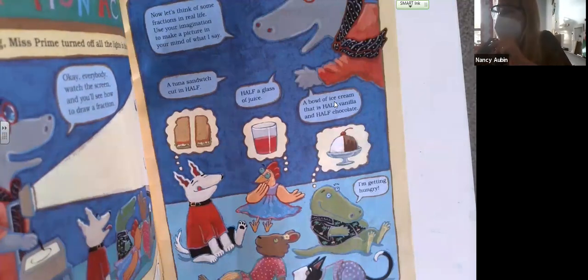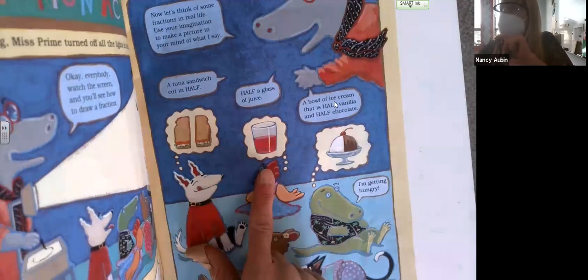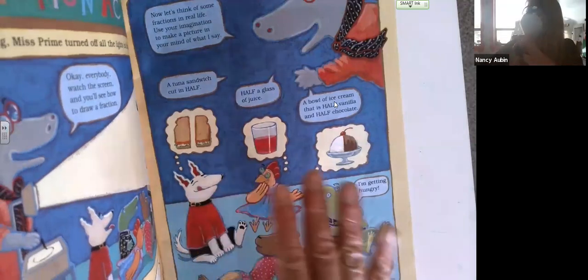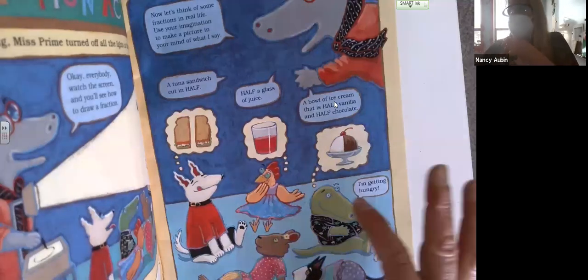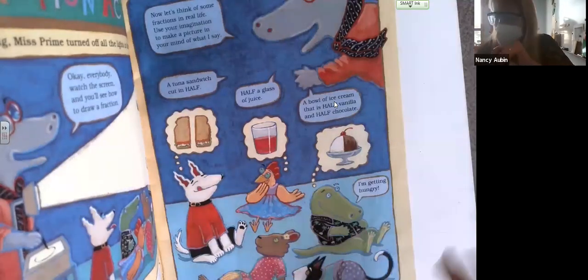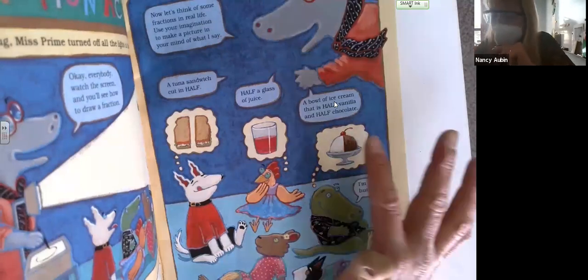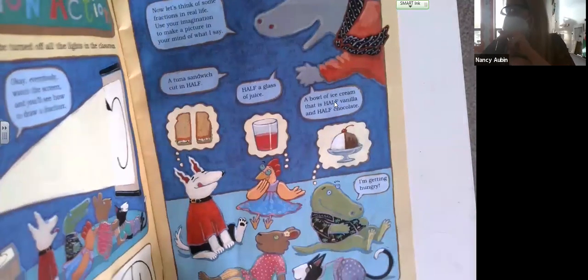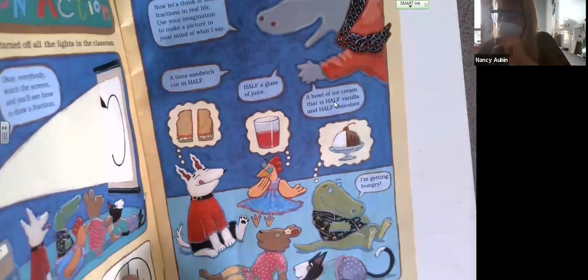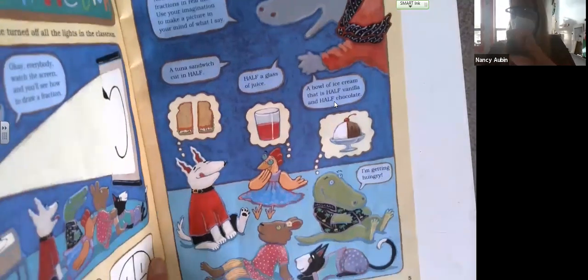What about a half a glass of juice? You ever heard someone say just a half a glass, right? We use this in real life. Maybe you're trying to cut back on your calories. A bowl of ice cream that is half vanilla and half chocolate. Now that doesn't sound like you're cutting down, but maybe I only want half a scoop. I'm getting hungry. So there's some real life examples of fractions.